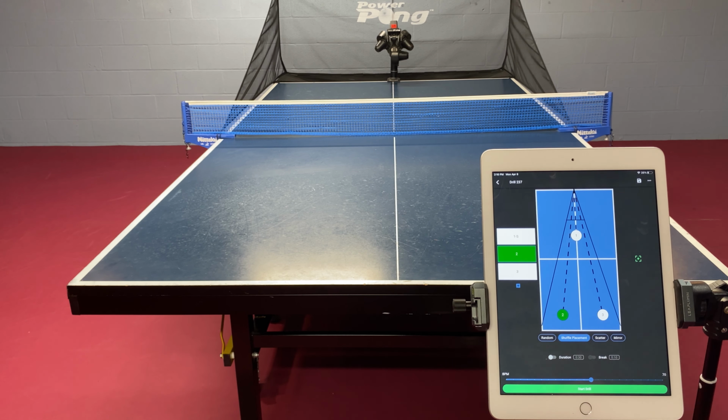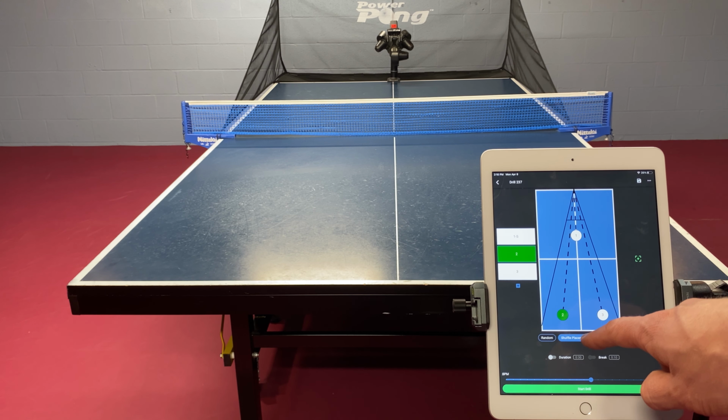So you see the serve can go to any of those 3 locations. The topspin ball can go to any of those 3 locations, and then the side spin lob can go to any of those 3 locations. So almost all your game situation drills, you should be able to upgrade from just normal to shuffle placement. Obviously, if it's too tough, you can turn off shuffle placement, or you can reduce BPM.